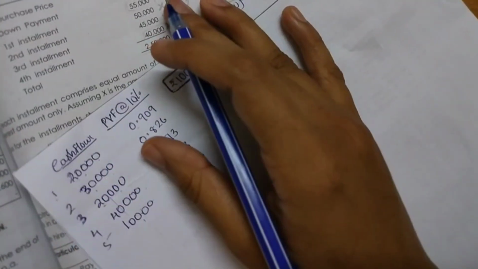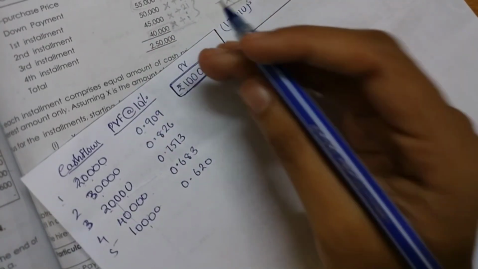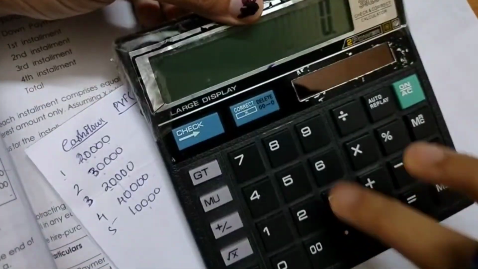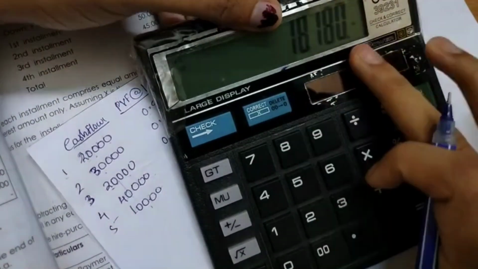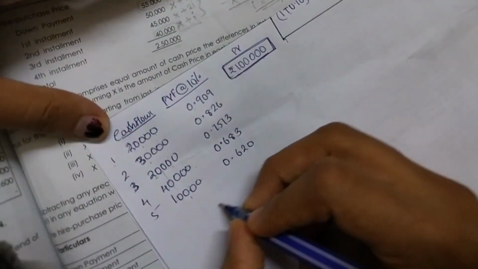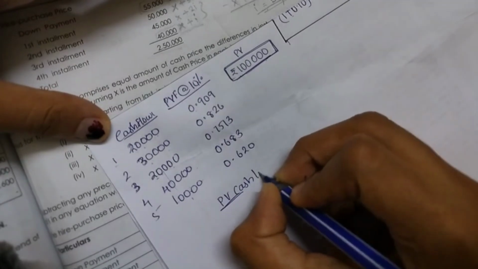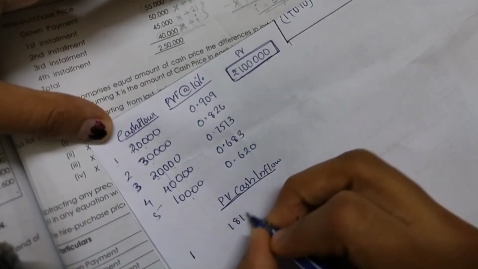So let's see, 20,000 into 0.909. If I do this, what happens? I will get the present value cash inflow for the first year, that is 18,180.